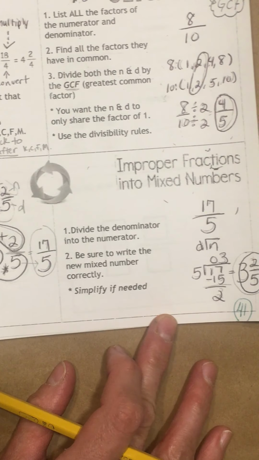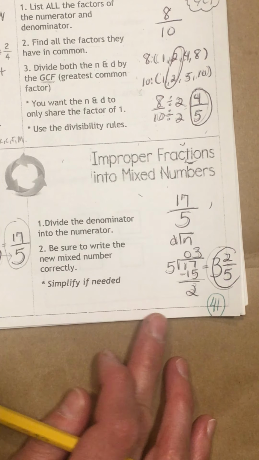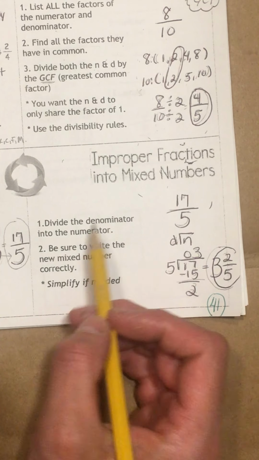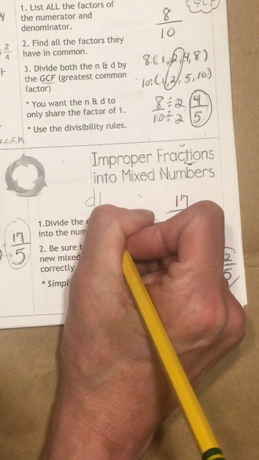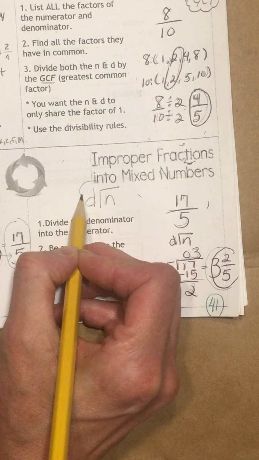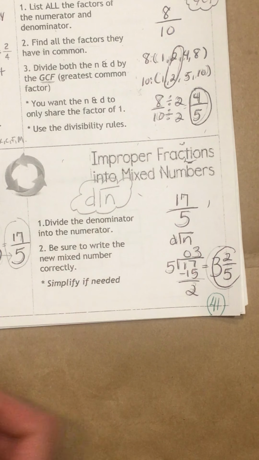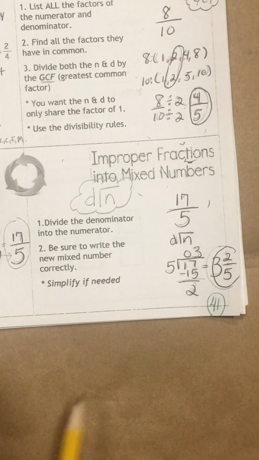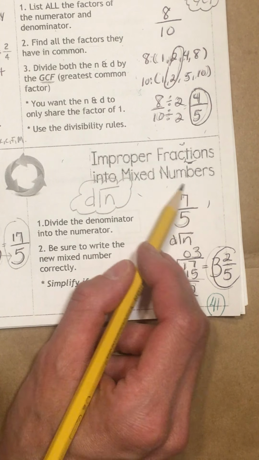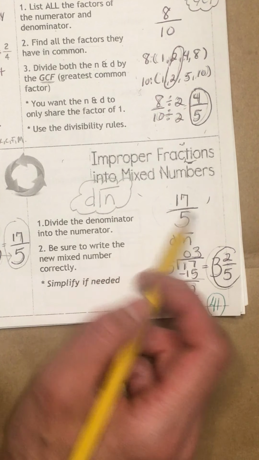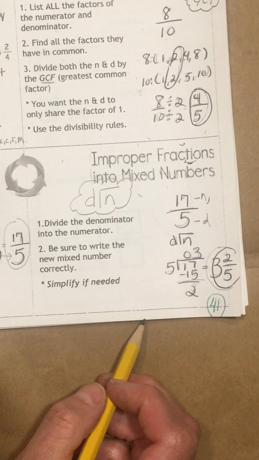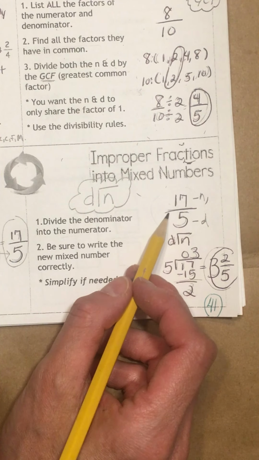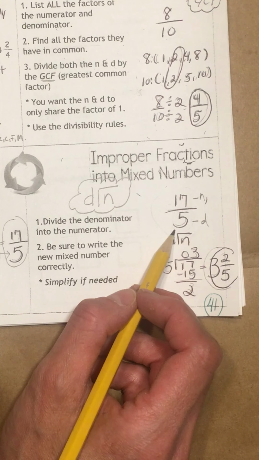Now we go to the other side. When we want to flip it back, you divide the denominator into the numerator. My class always says D into N. That has to stick in your brain. An improper fraction means the numerator is larger than the denominator. The denominator means how many parts make up a whole.